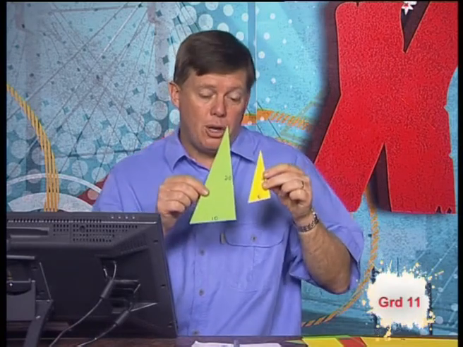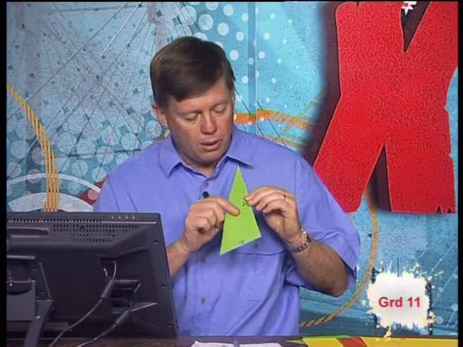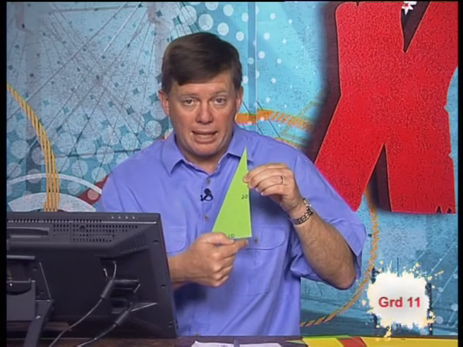So this little yellow triangle, if we were to chop up 4 of them, they would fit inside that green triangle. Now, for some of you who may be skeptical, let's work out the area of this triangle. Well, we know the area of a triangle is half times the base times the height.